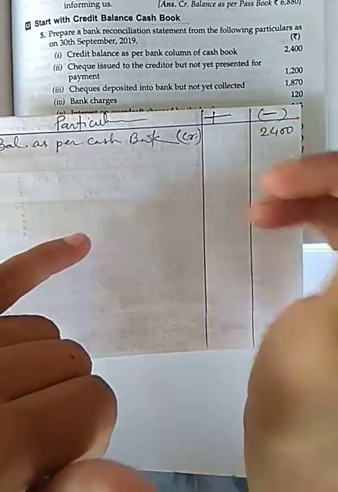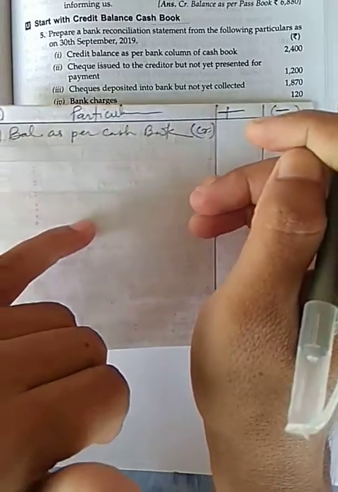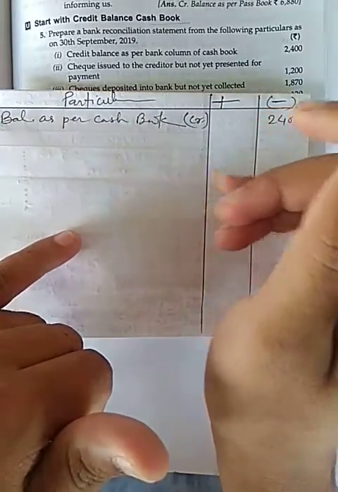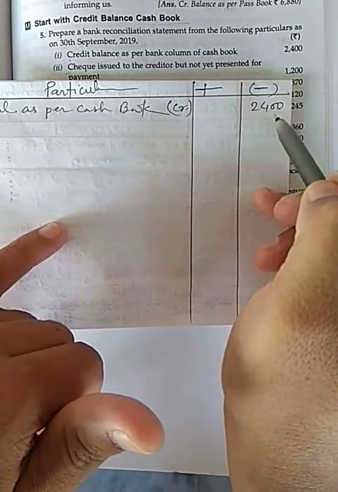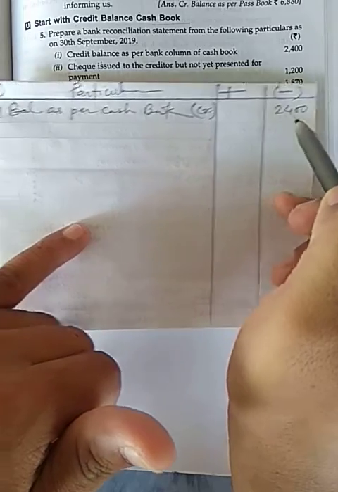So nothing differences, except balance as per cash book credit. So it will shift in minus side.